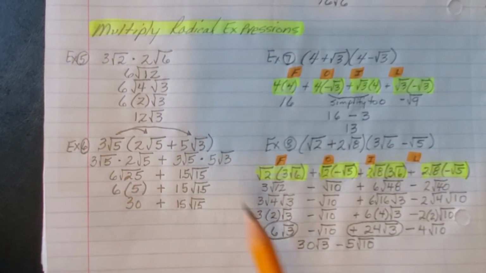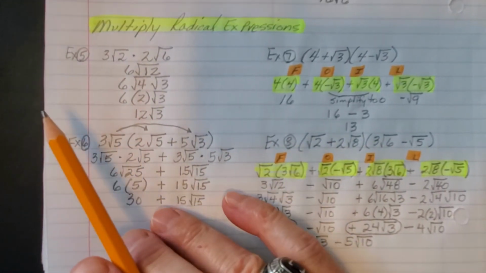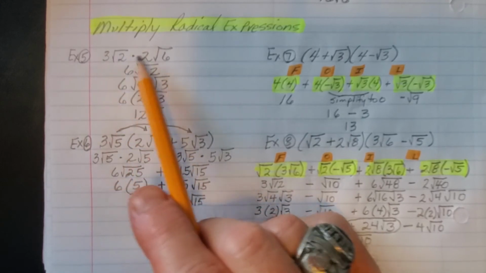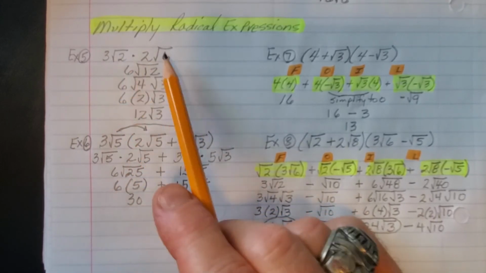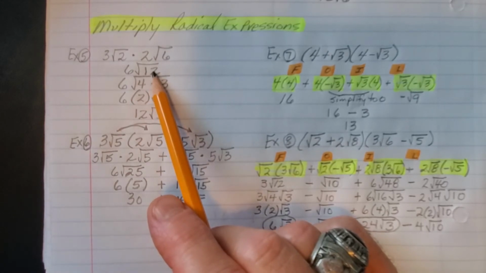So we have 3 square roots of 2 times 2 square roots of 6. We multiply the numbers together and the radicals together. So 3 times 2 is 6. Square root of 2 times square root of 6 is square root of 12. Now we break down or simplify the square root of 12.